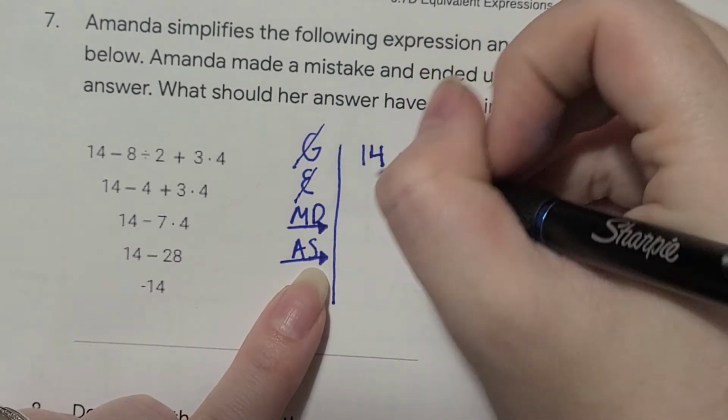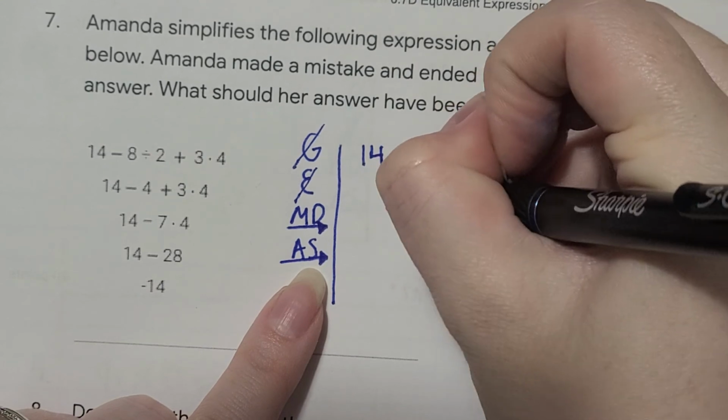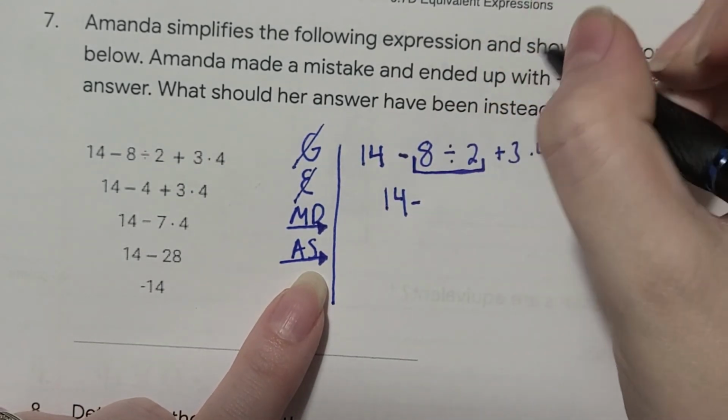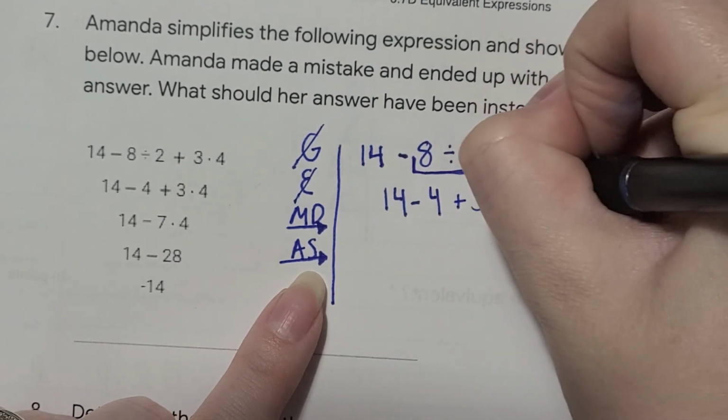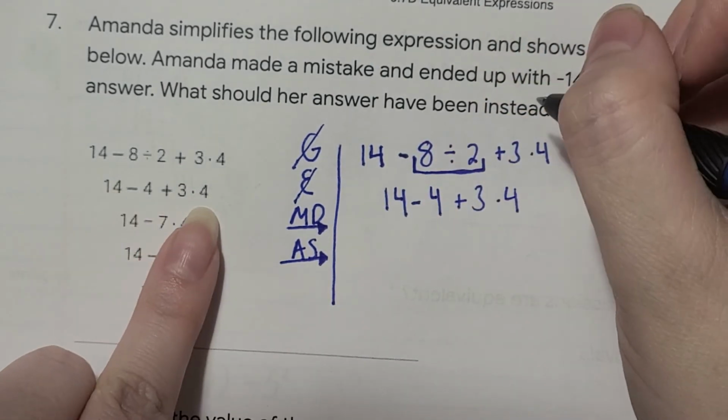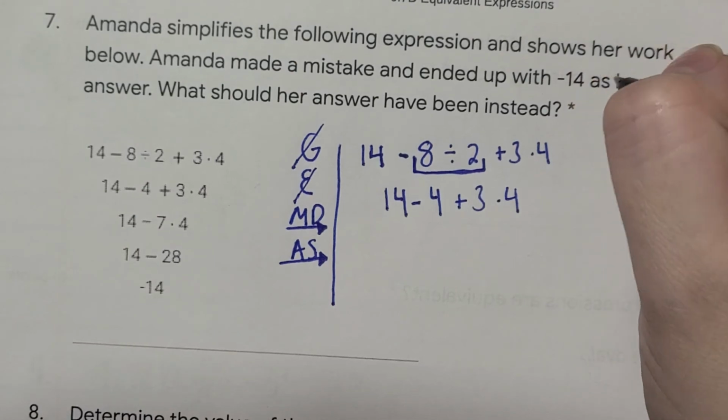Okay? So if we divide first, you'll get 14 minus, what's 8 divided by 2? 4. Plus 3 times 4. Okay, so far so good. That's the same as her second line, but we know she made a mistake.